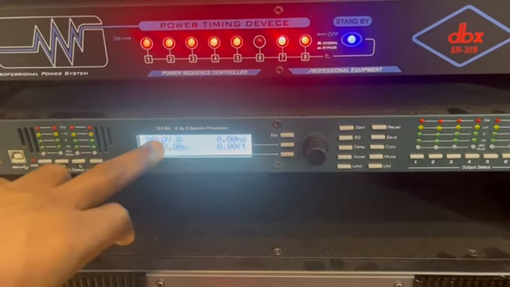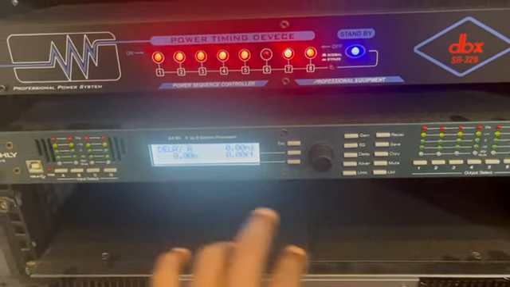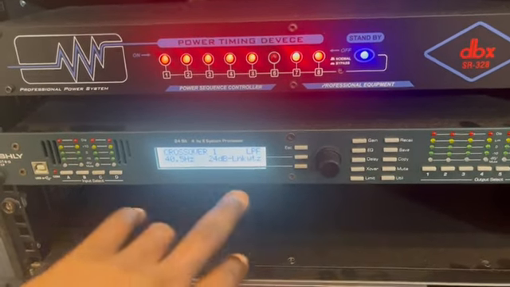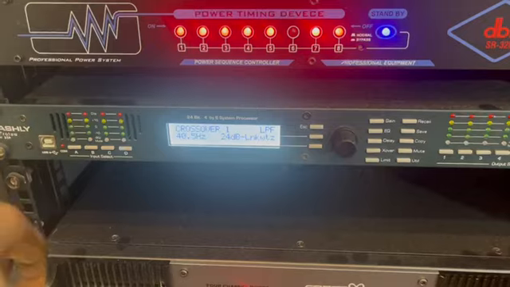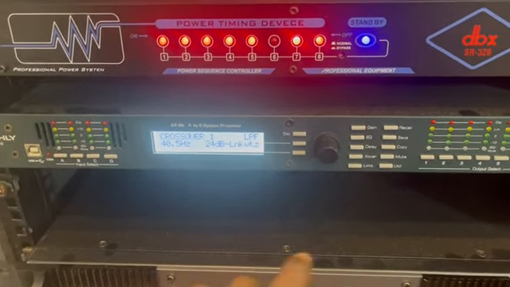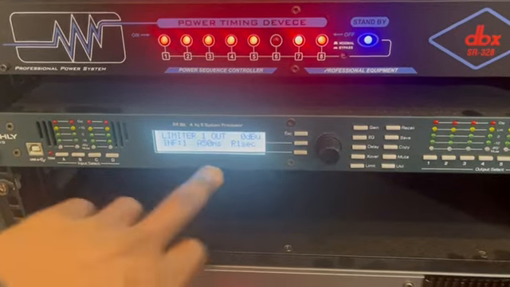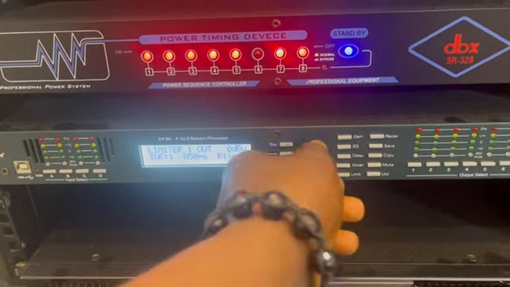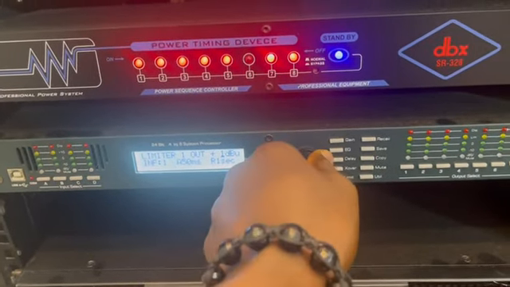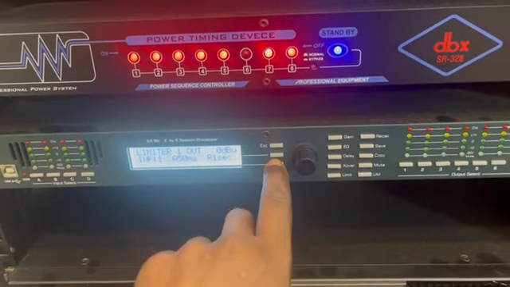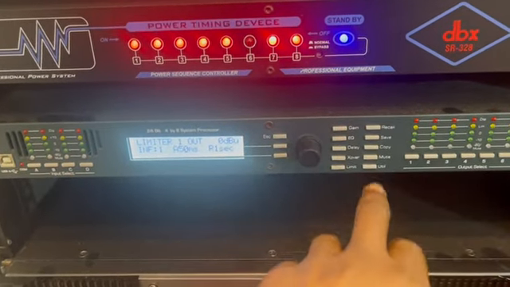When I click on the X-over, this is your crossover, and you can set everything as you want. This is the limiter. You can set the threshold, the release time, and so on.